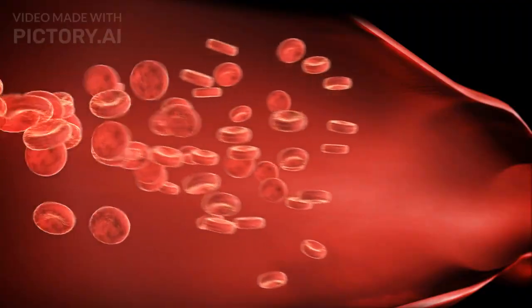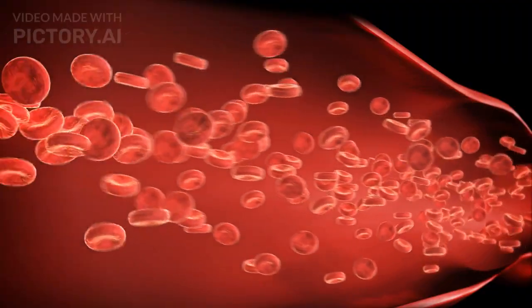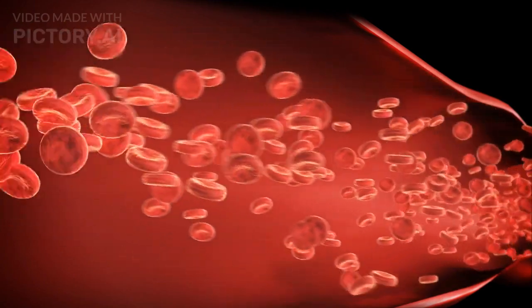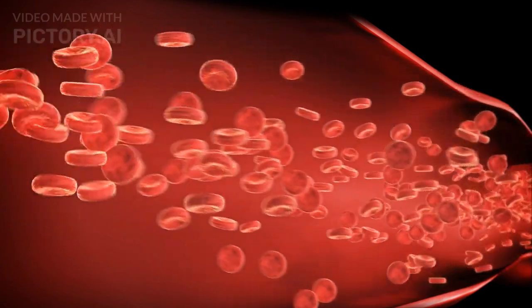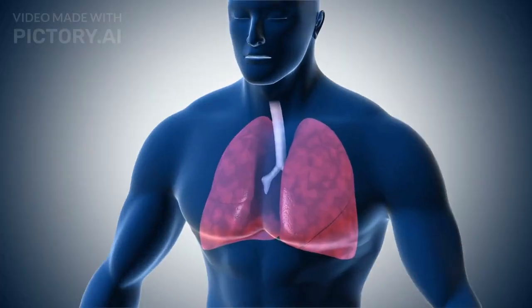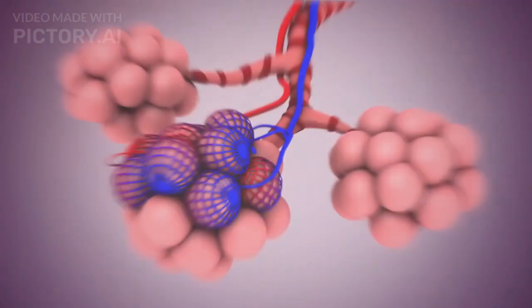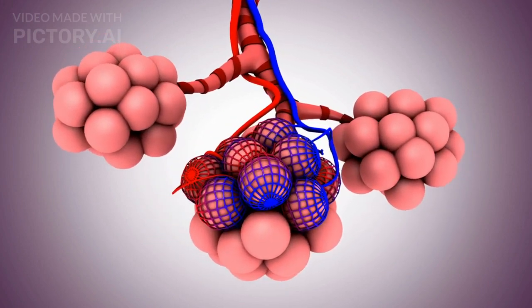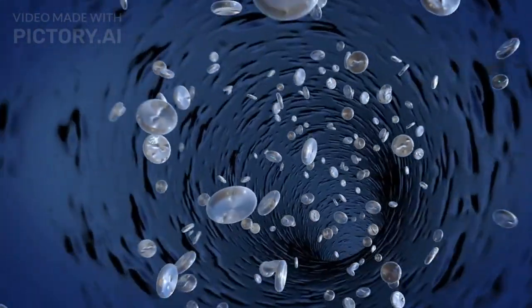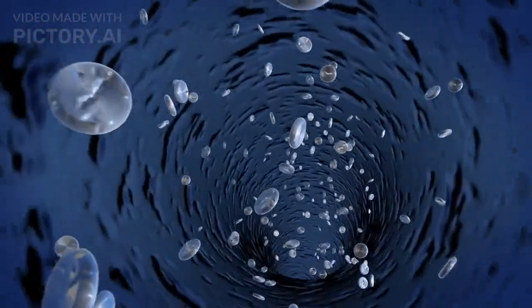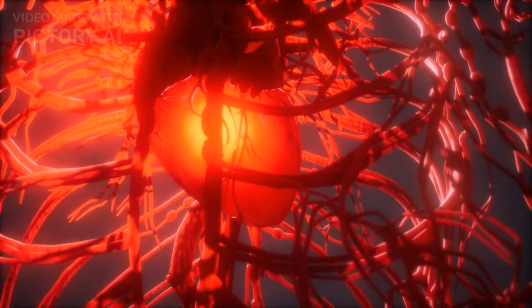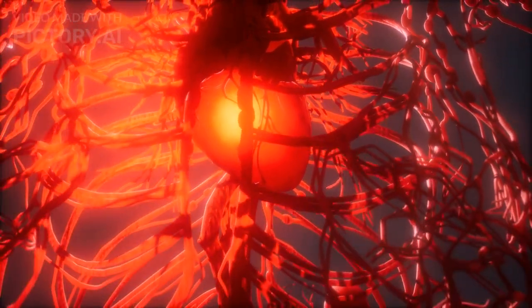The pulmonary artery divides into smaller arteries and arterioles, ultimately reaching the pulmonary capillaries that surround the alveoli, tiny air sacs, in the lungs. At the pulmonary capillaries, carbon dioxide from the blood diffuses into the alveoli, and oxygen from the inhaled air moves into the blood. The now oxygenated blood flows through venules and veins, ultimately merging into the pulmonary veins. The pulmonary veins return the oxygenated blood to the heart's left atrium.